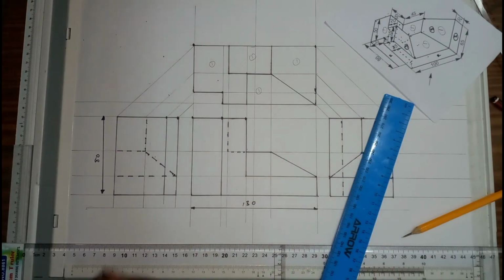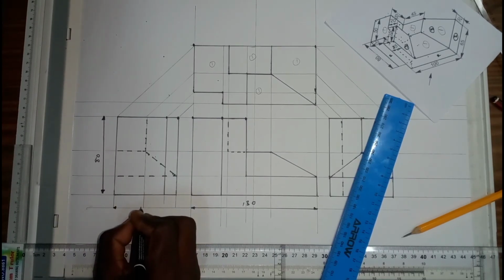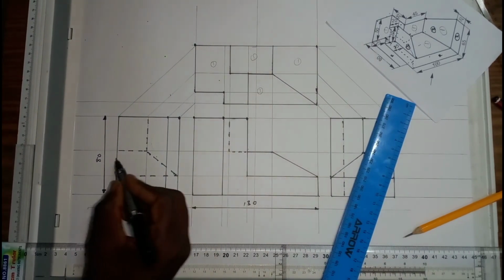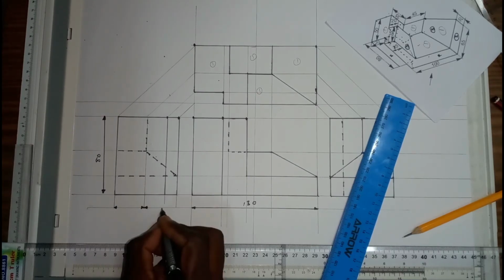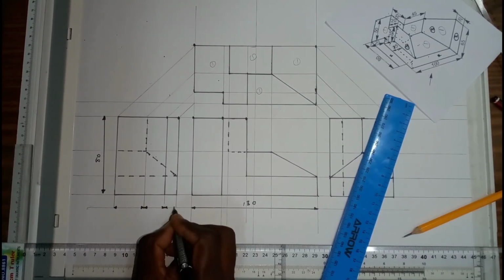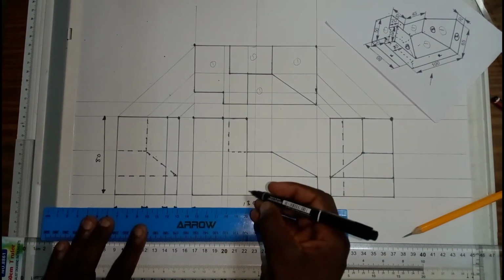Now from this point, put the dimensions. Remember that the dimension should be 10 millimeters from the edge of your diagram. Like this.